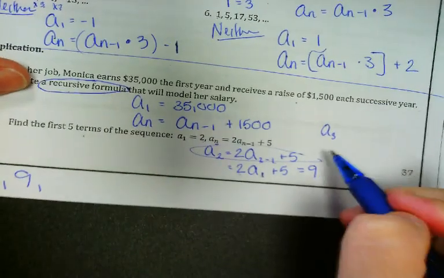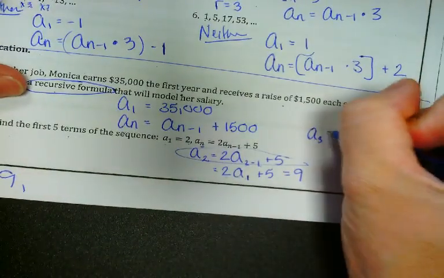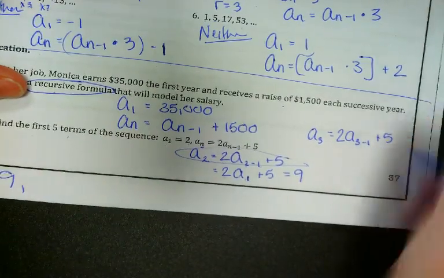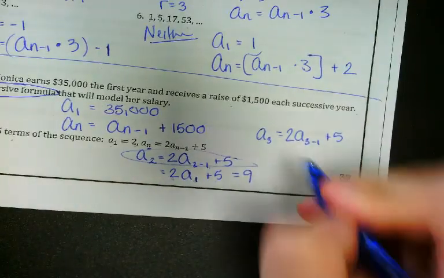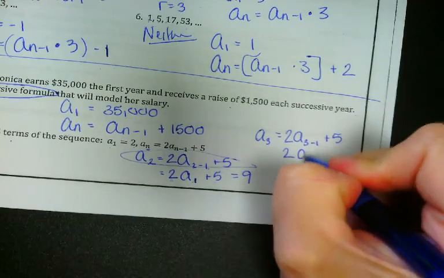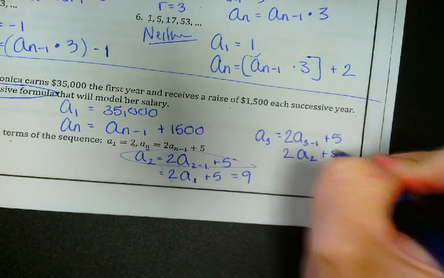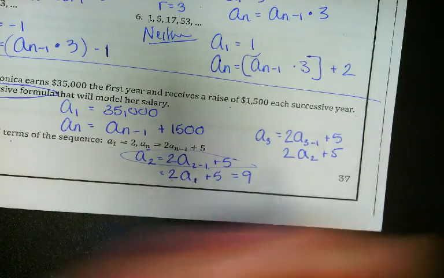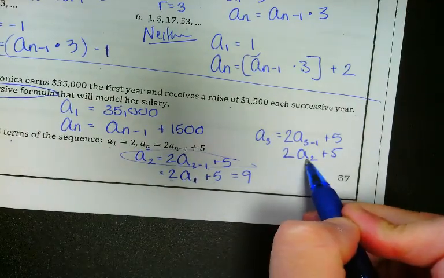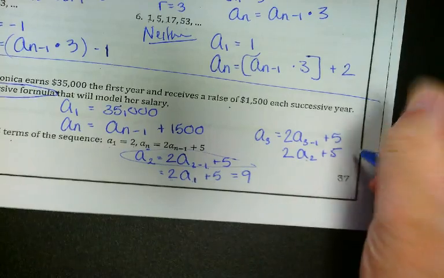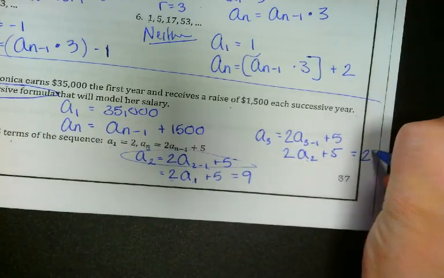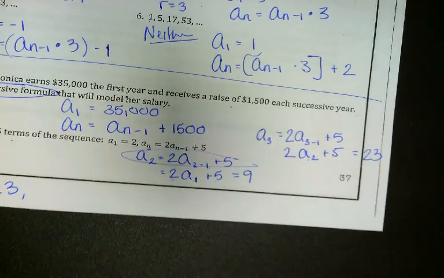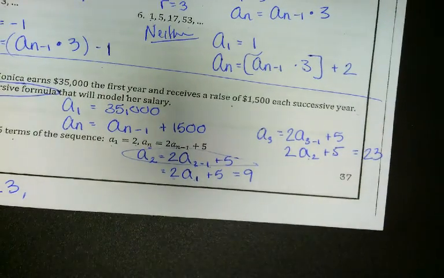So a sub 3. So I'm going to replace all my n's with a 3. So I'm going to get 2 times a sub 3 minus 1 plus 5. So that's 2 times a sub 2 plus 5. A sub 2 was 9. 9 times 2 is 18, plus 5, 20, 23. And obviously, we would just keep going.